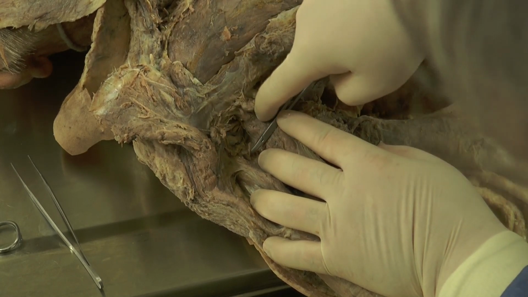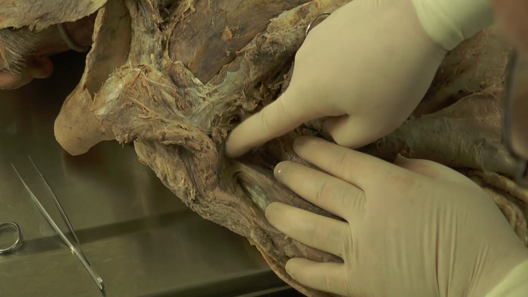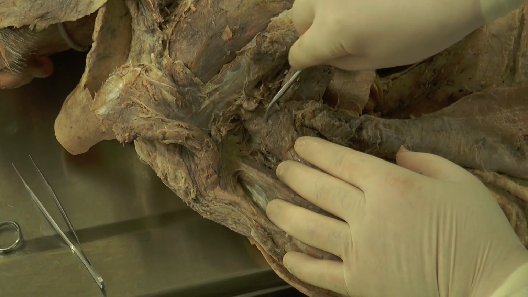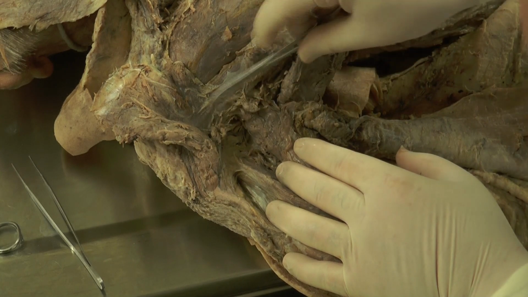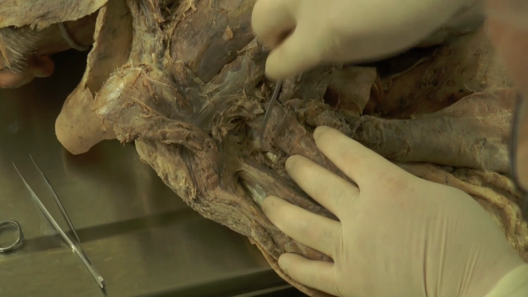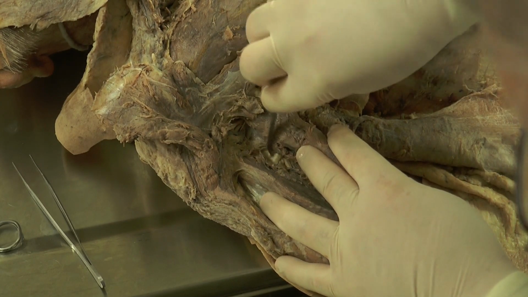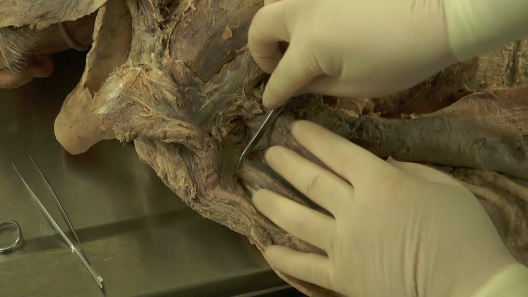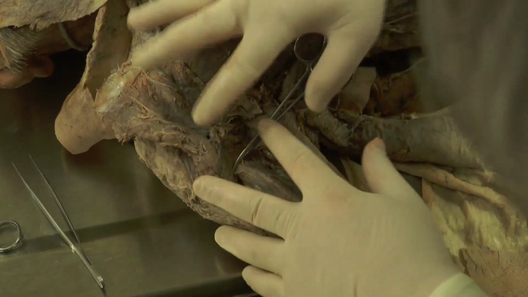This muscle here is the long head of triceps, and this muscle here is the lateral head of the triceps. All right, so basically we have a quadrangular shaped area, as you can see. Then we have the teres major muscle here. This is the tendon of the teres major muscle, and then this is the lateral head. So we have this quadrangular shaped structure.